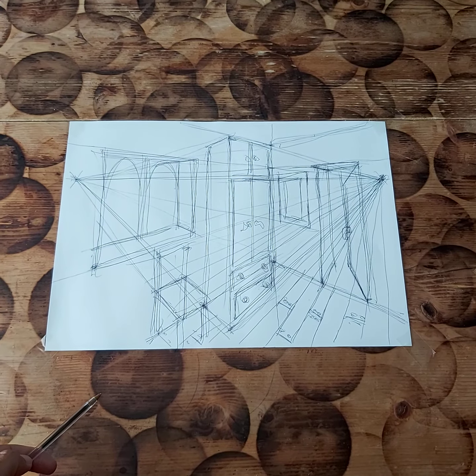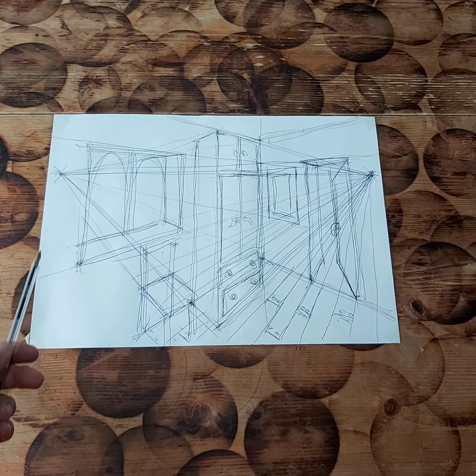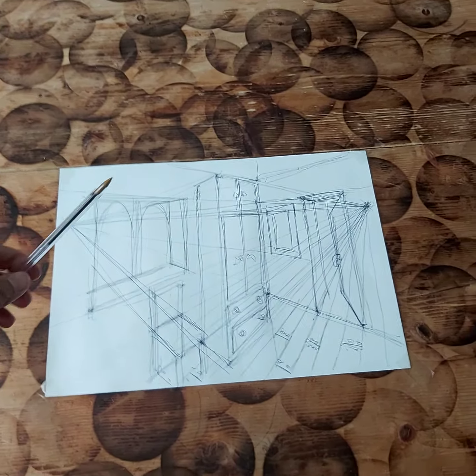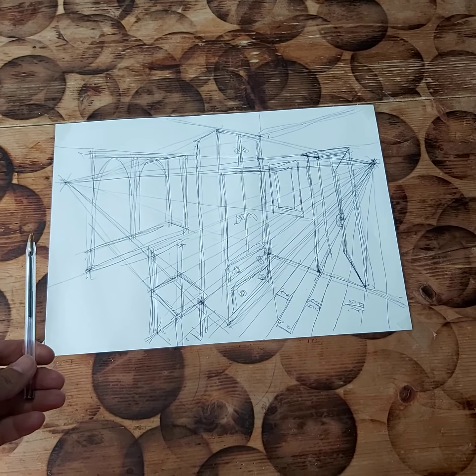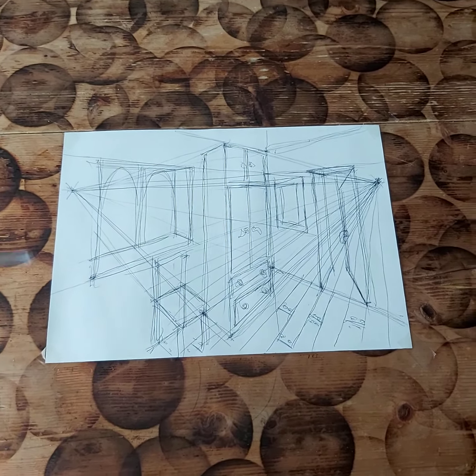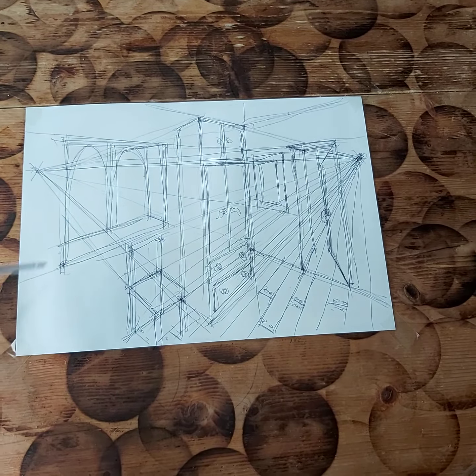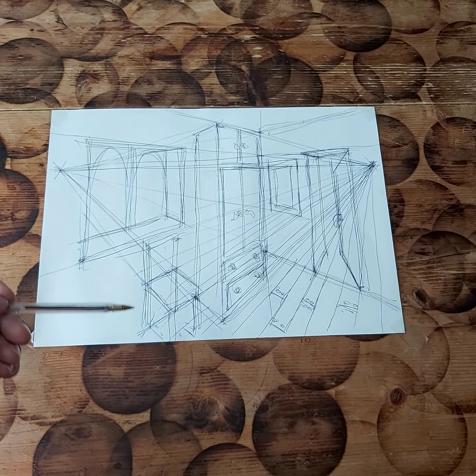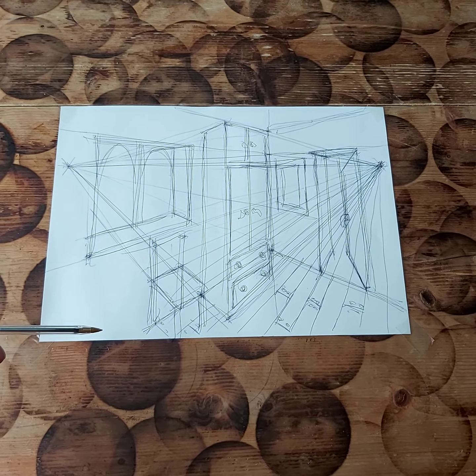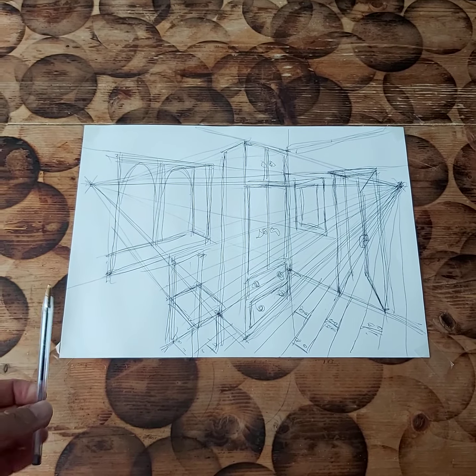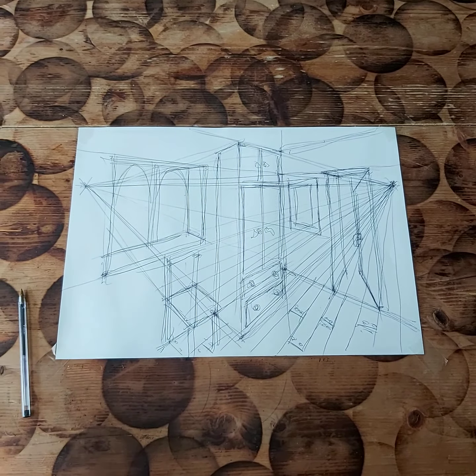So there you go, 2-point perspective. You can spend a lot longer on this, pause this video when you need to. I'm going to then work a bit more on this, and then I can share with you the completed drawing. Hope that makes sense, and good luck with your sketching.